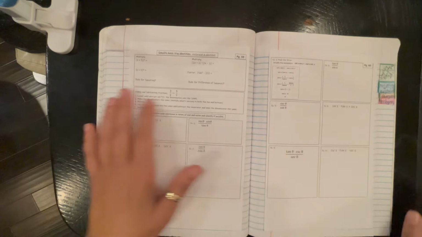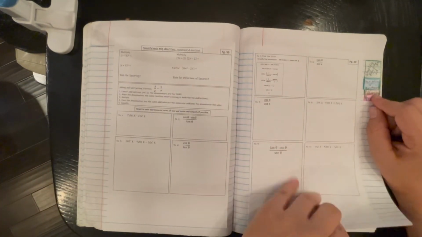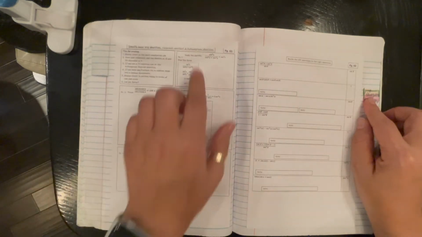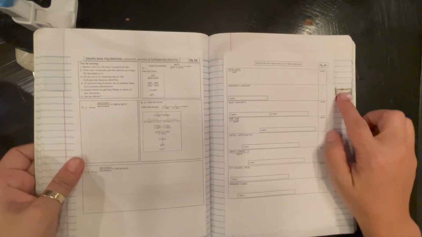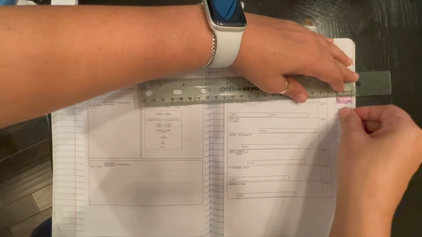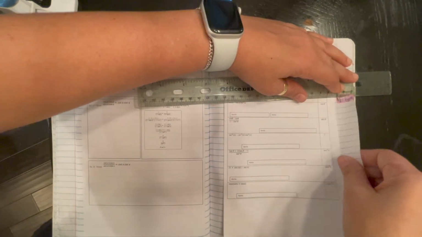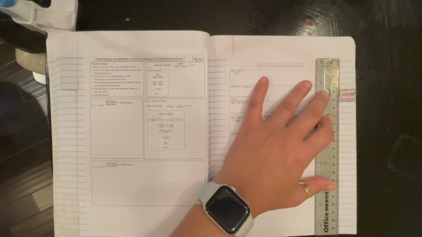And then from here on out, you're just writing the title of the next page. So this is reciprocal plus quotient. And then this one is Pythagorean. So you see the only difference between it is you're still doing reciprocal, quotient, and Pythagorean. So plus Pythagorean. Then you're going to close, so just one line. You're going to get to the margin. I made a mistake here. That's why I'm cutting it off. And then go ahead all the way down.